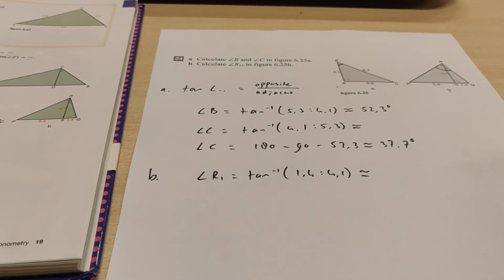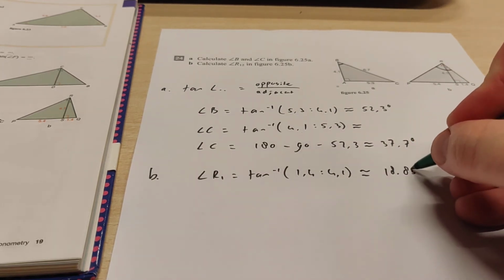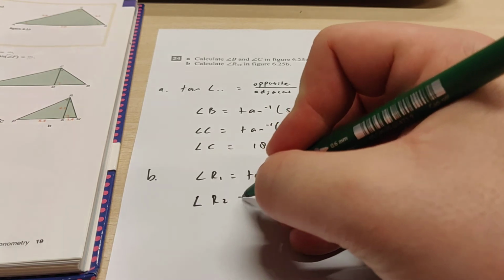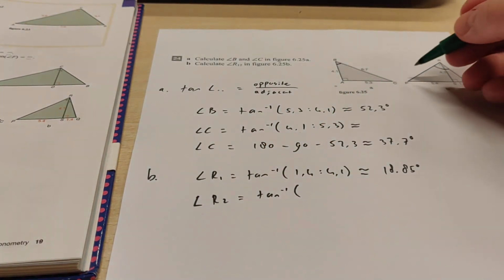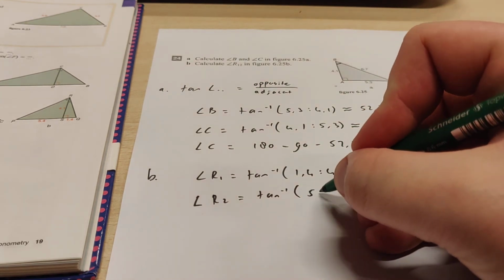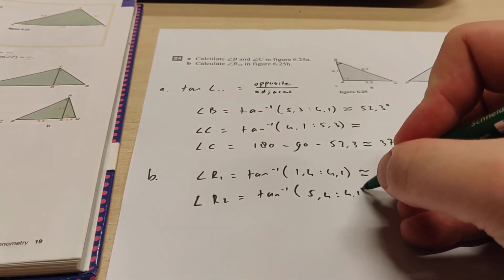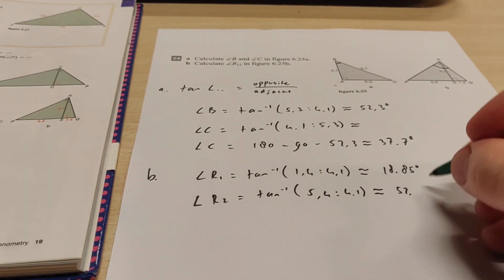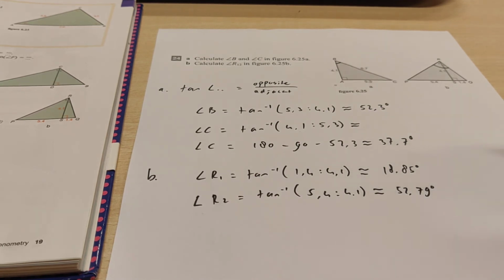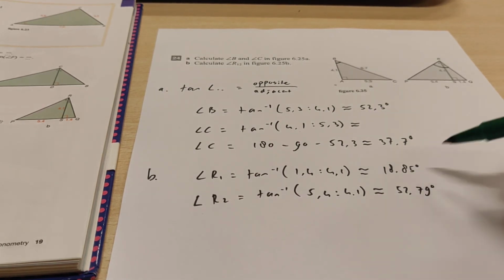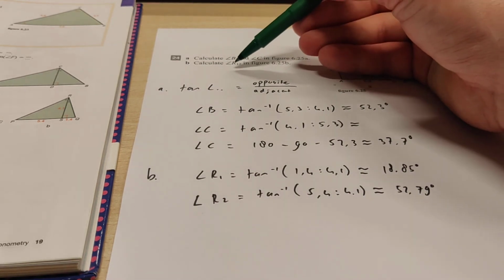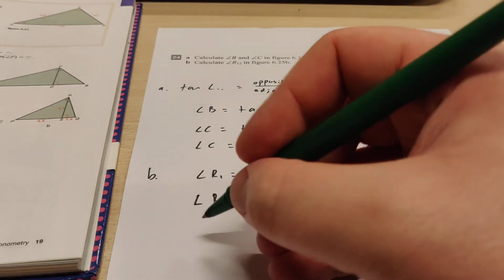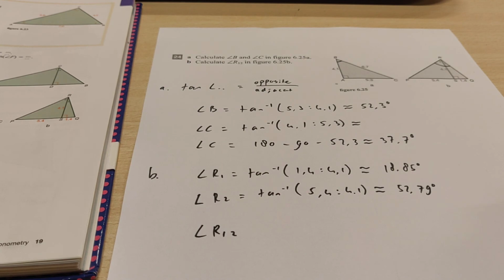If we check what it is, angle R1 is 18.85 degrees. And if you want to calculate angle R2, we do tangent minus 1, and then we do this one divided by that one. And then angle R2 is 52.79. Now angles, you always have to round them off to one decimal place. But in this case, I leave an extra decimal place here because the question says calculate angle R12, so together. So that means that in this step, I should not round off, but when you add them, so in your final answer, then you should round it off to one decimal place.